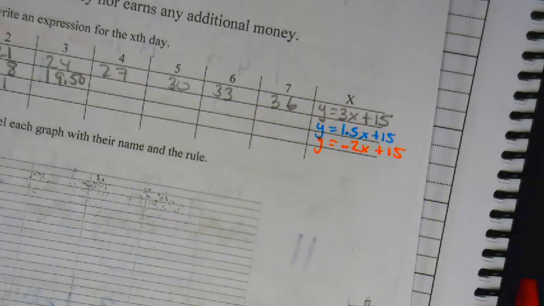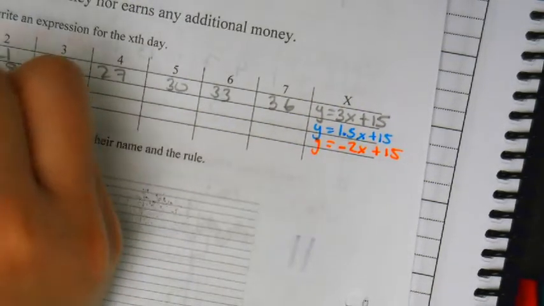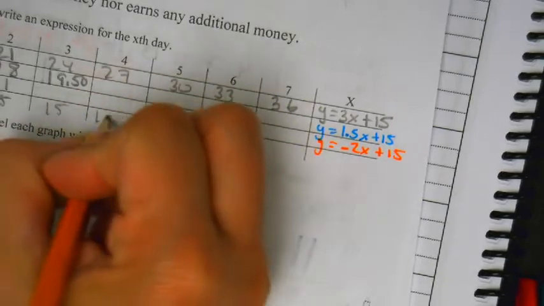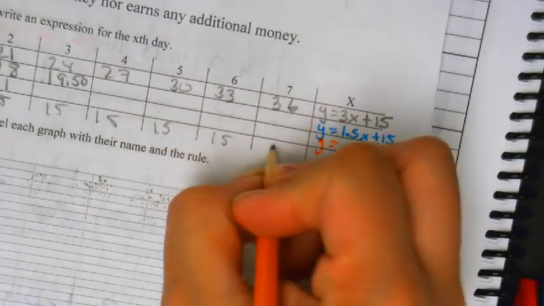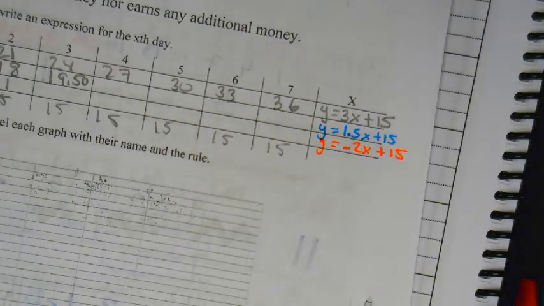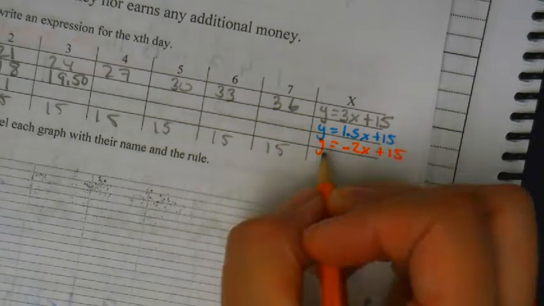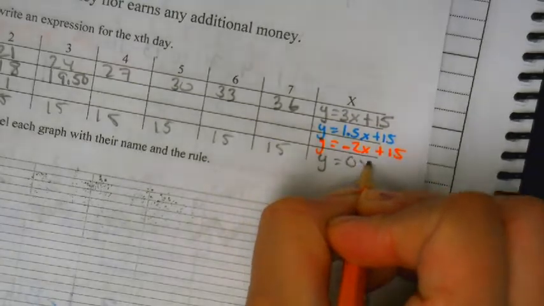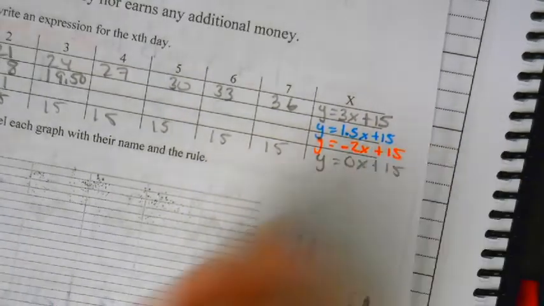All right, Julie. Julie neither spends nor earns additional money. So, after day 1, how much money does she have? 15. Day 2, 15. Day 7. Yeah, so this one, she's straight across, just 15. There's no change in her. She doesn't spend money. She doesn't earn money. She stays exactly the same. So, what is my equation for Julie? Y equals 0x plus 15. Y equals 0x plus 15 is correct.